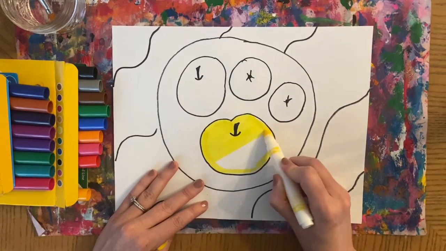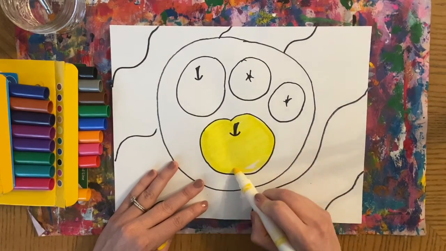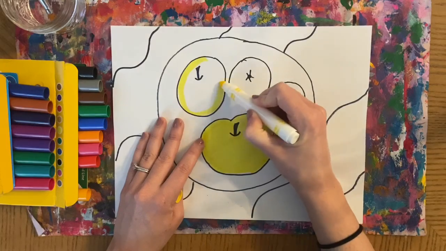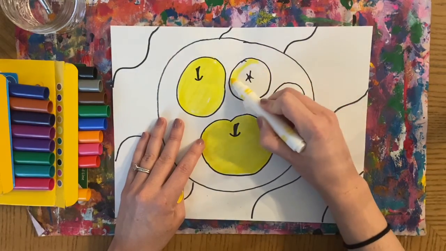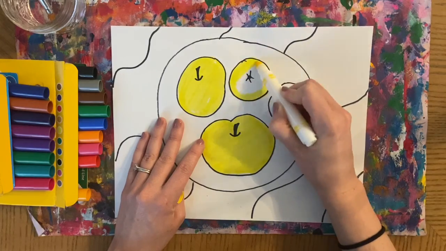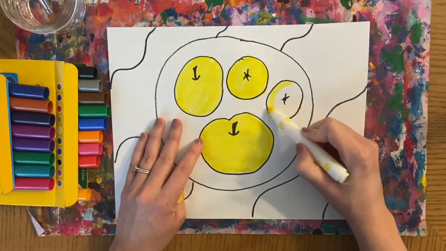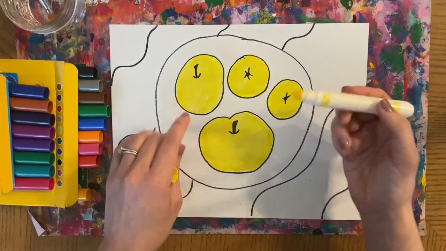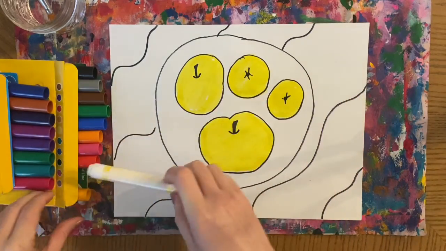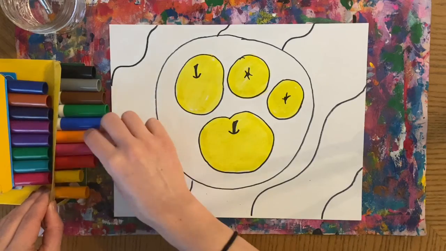If I use the side of my marker and go in all the same direction, it helps me fill it in faster without any spot-itis or empty white spaces. I will continue this on each fruit. Make sure that top clicks.